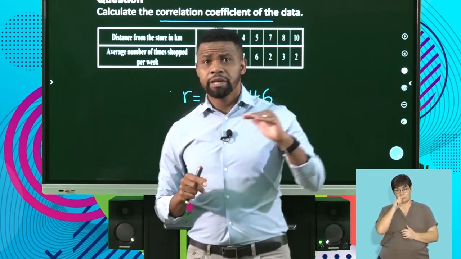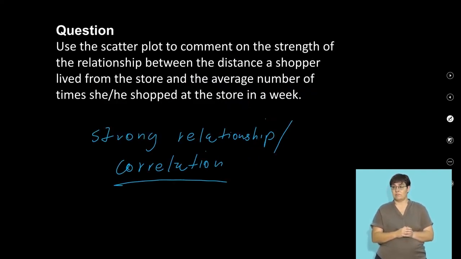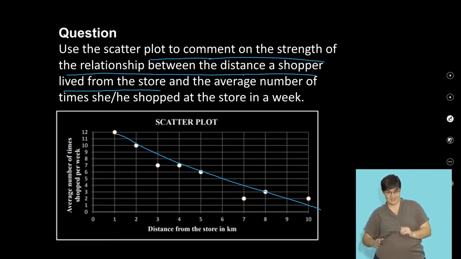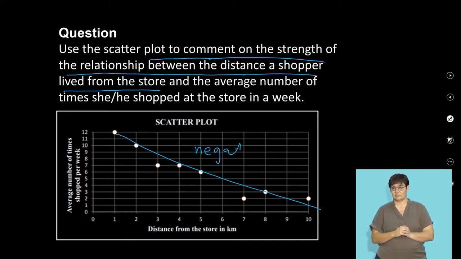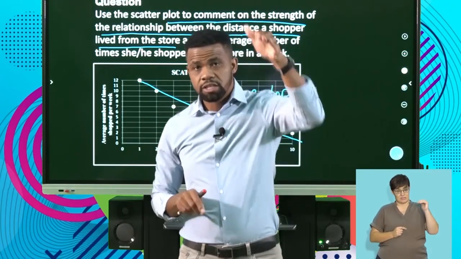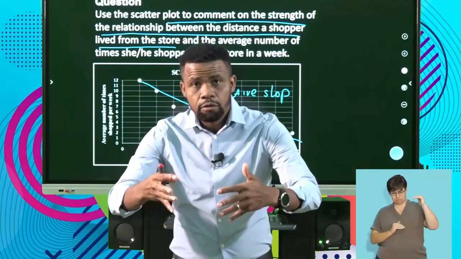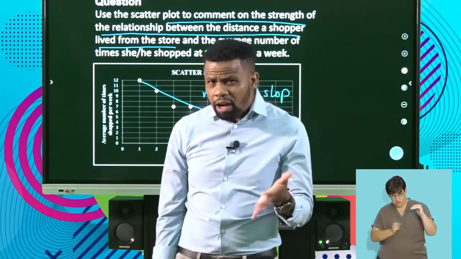If we go back to the same question, we could see that if you look at our graph, it has a negative gradient, a negative slope. So we can see there's a negative association. What does that mean? If one increases, the other decreases. If I'm far away from the supermarket, do I go frequently?